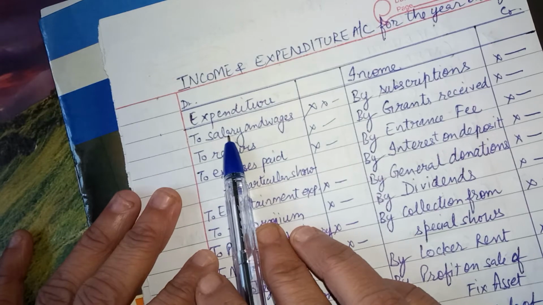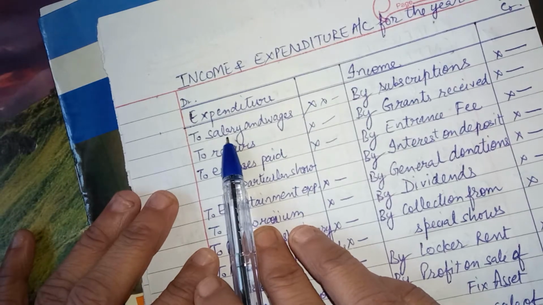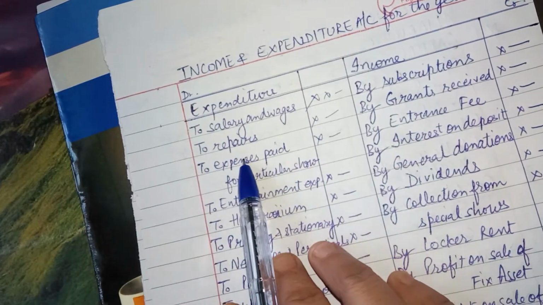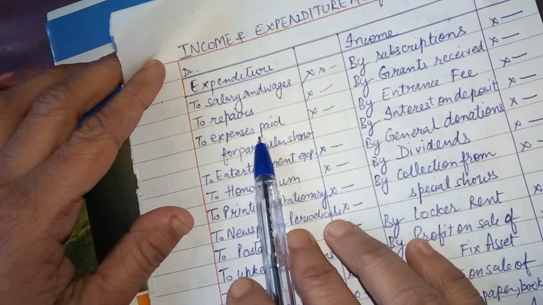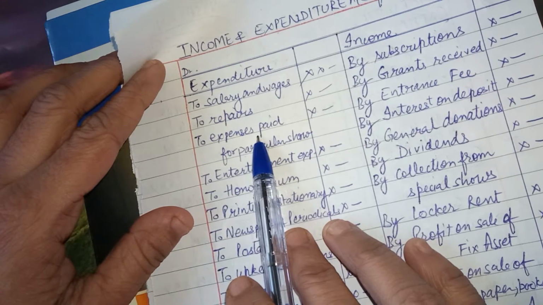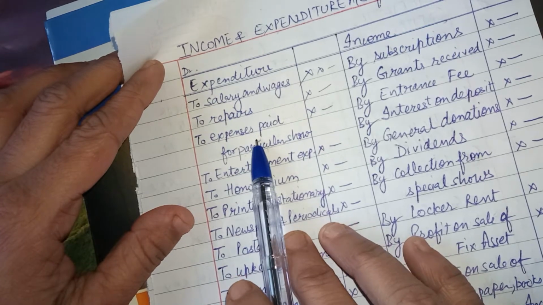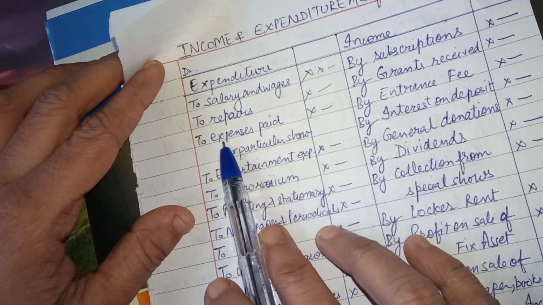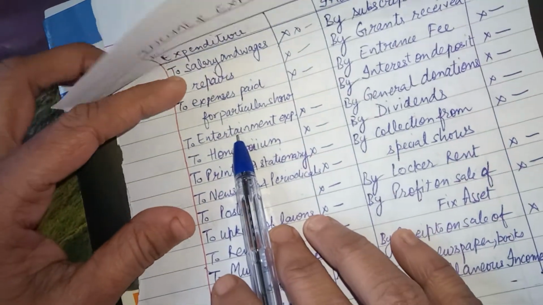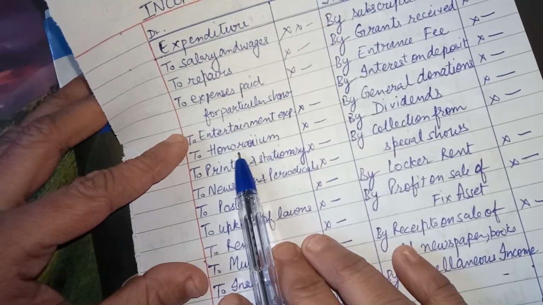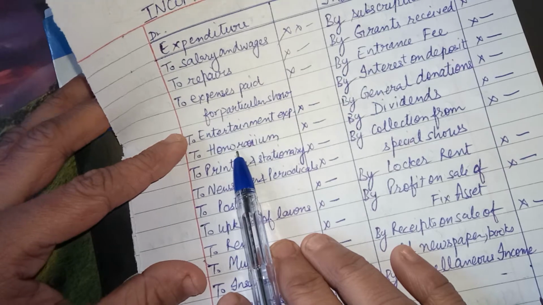So first, we mainly enter the accounts of salary and wages, repairs, and expenses paid for a particular show. As we have discussed, not-for-profit organizations are usually charitable institutions, so they can organize some shows to raise funds. The expenses for these shows will be charged here. Then entertainment expenses and honorarium. Honorarium is the amount paid to the guests who are invited to our shows.